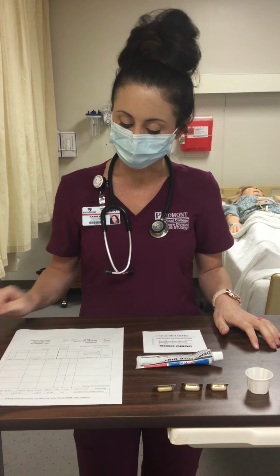I have furosemide, 60 milligrams. I have a 20 milligram, and another 20 milligram, and another 20 milligram. And I've already done my dosage calculation, and I have to give 3 of the 20 milligram tablets of furosemide. And again, that's by mouth right now. So I'll be administering that.